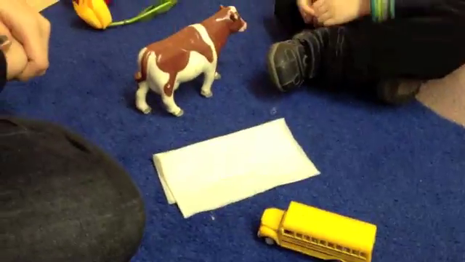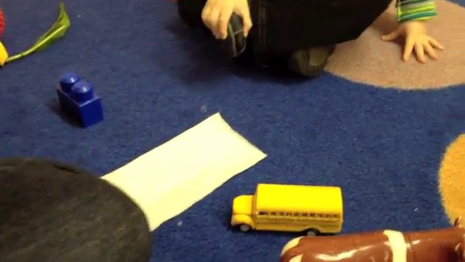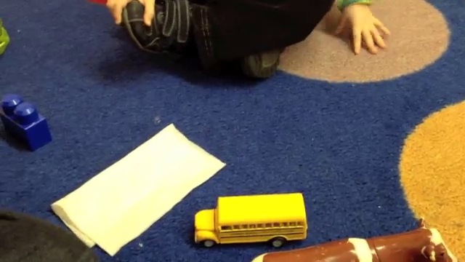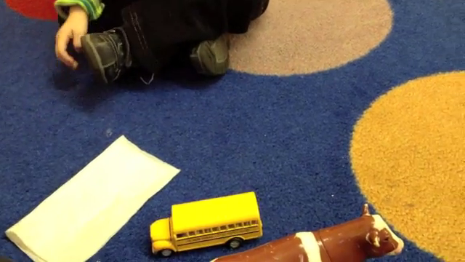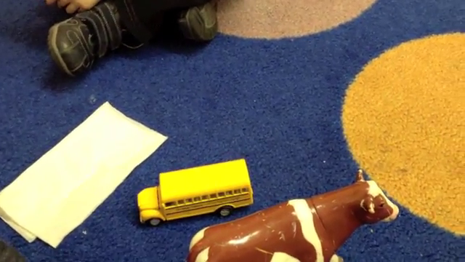Show me the one that's yellow. Yellow. This one is yellow. Very nice. The bus is yellow. Show me the one that we build with. Blue. Very nice. We build with a block.